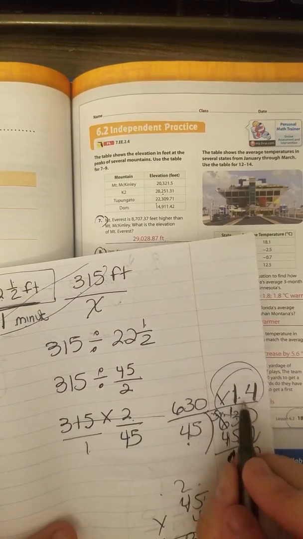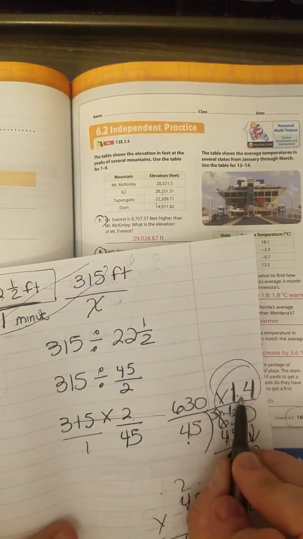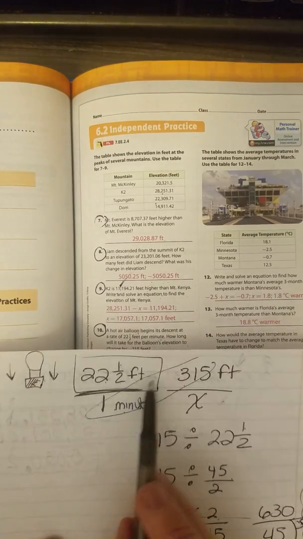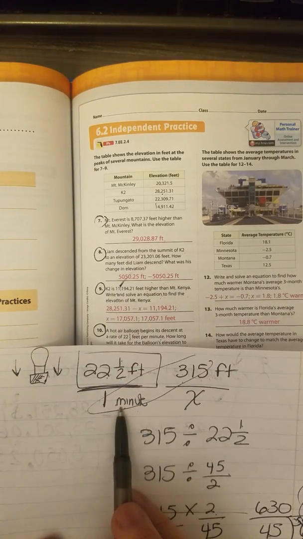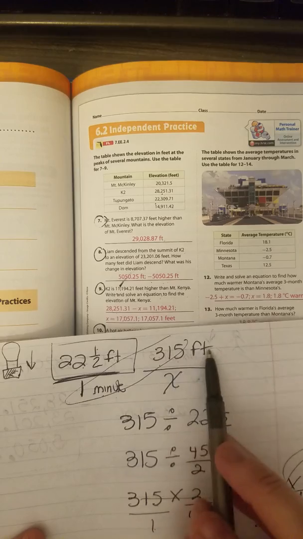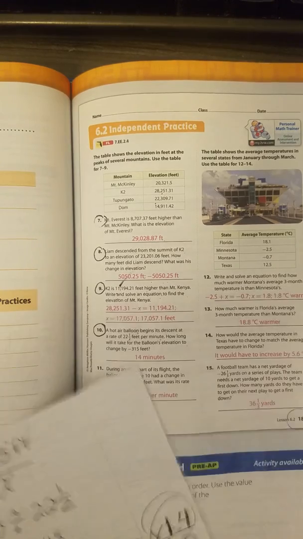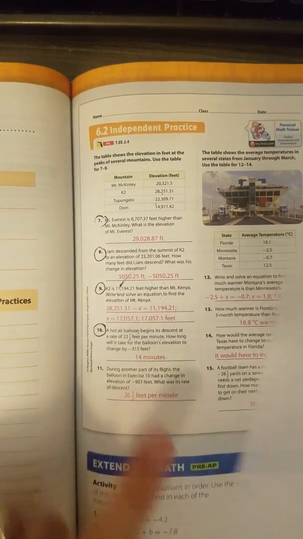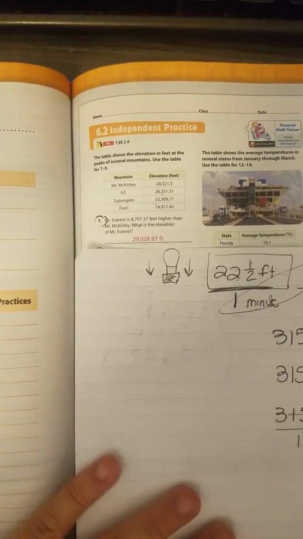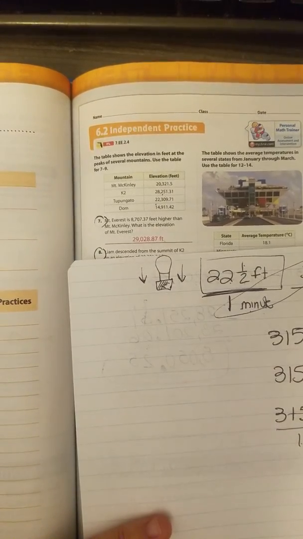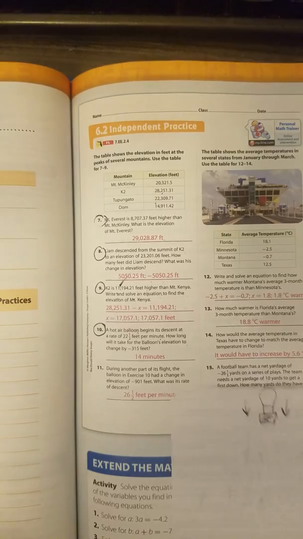So your answer is 14 minutes. So 22.5 feet per 1 minute, 315 feet is going to take 14 minutes. And there's your answer. And again, go back, you guys, and pause it and do it slowly.